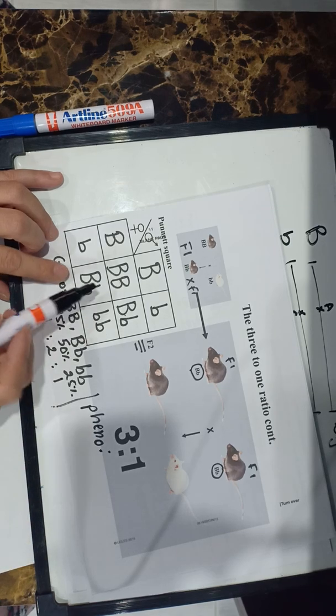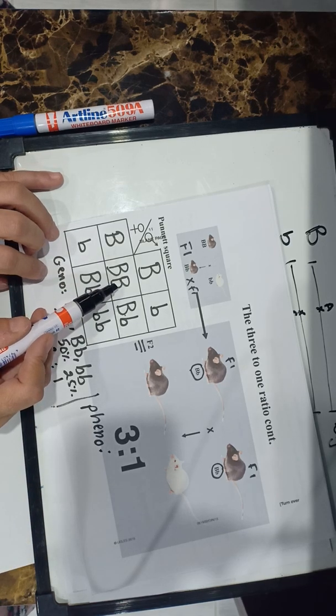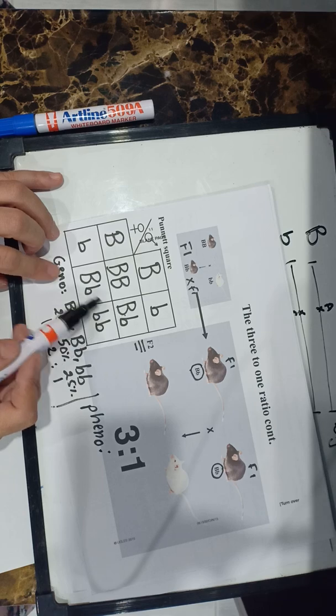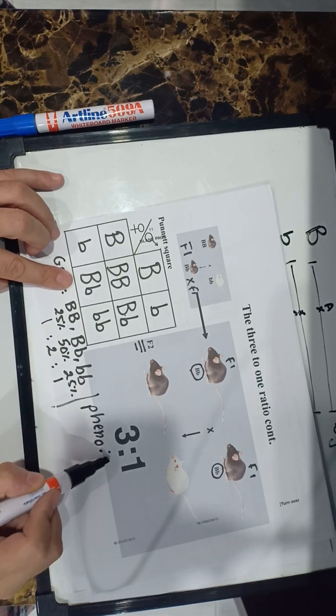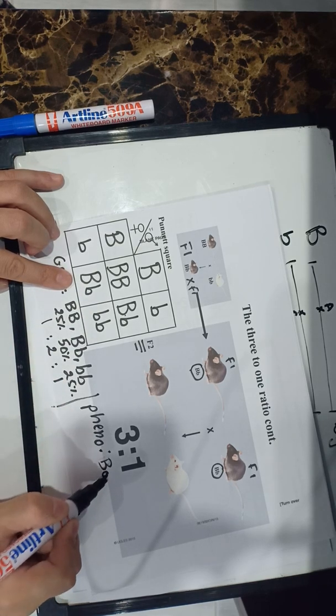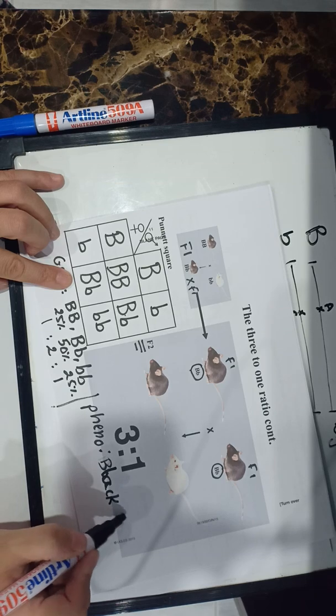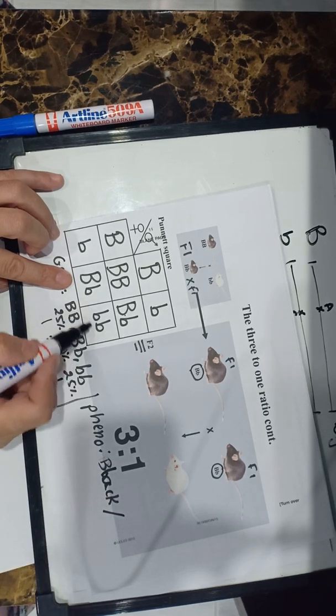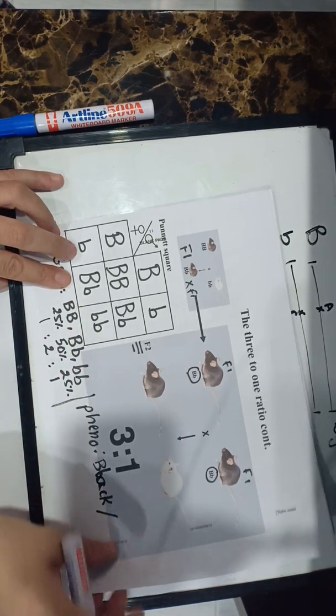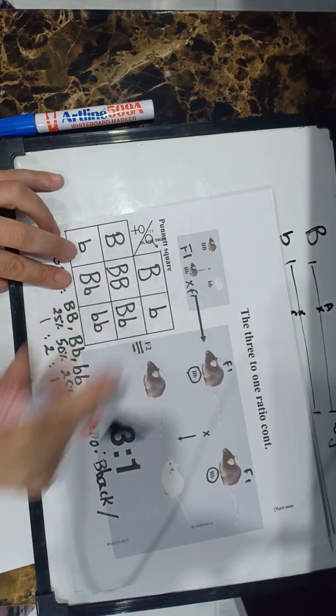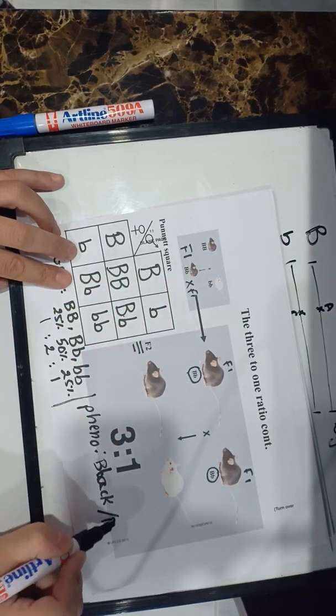What about phenotype? Phenotype will be, this one will be black, this one will be black, this one will be black. So we have black, and we have another phenotype. This one will be, remember the parent one, this one will be brown.